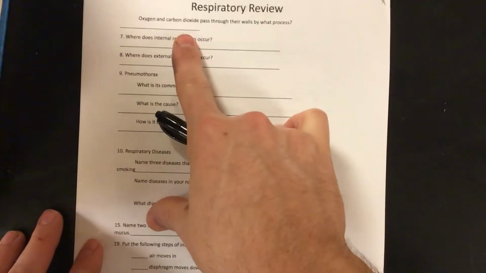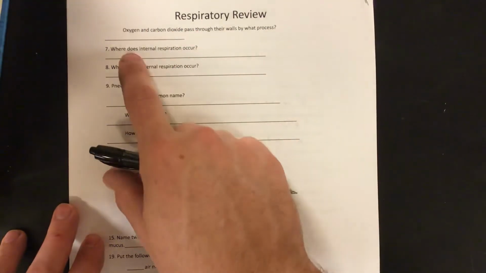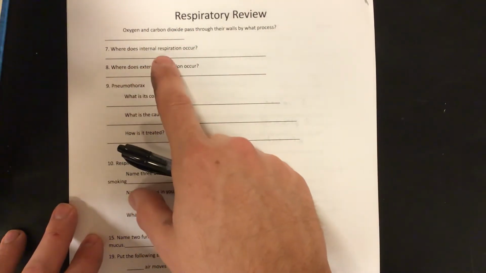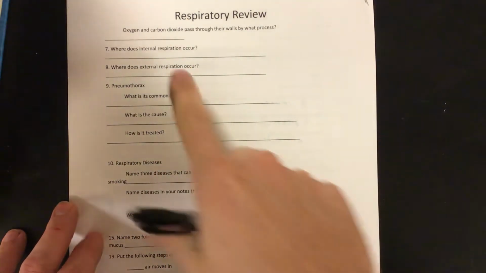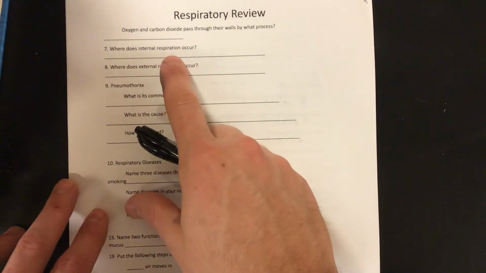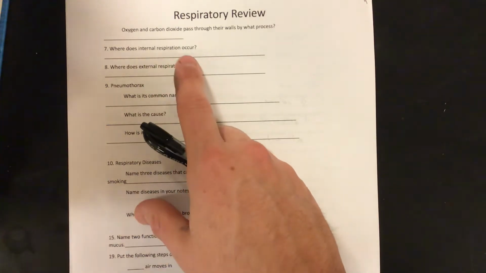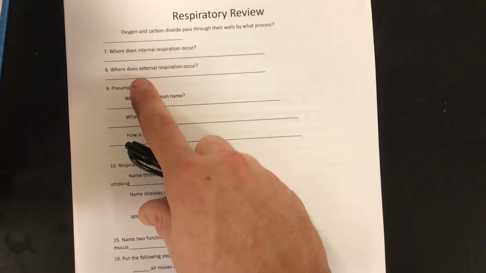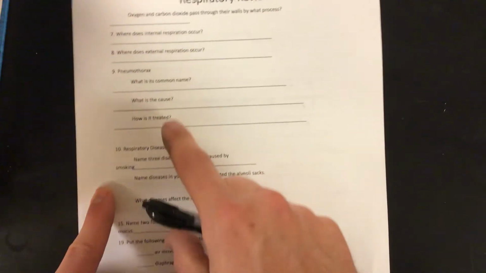All right, back page. Oxygen and carbon dioxide pass through walls by what process? Diffusion. That's easy. Where does internal respiration occur? Internal respiration occurs between your blood and the tissues of all the cells of your body, and external occurs between your alveoli and the blood in the lungs, the capillaries in the lungs.